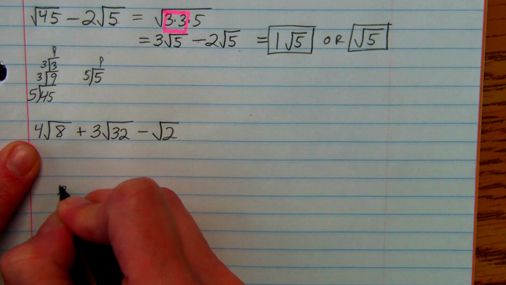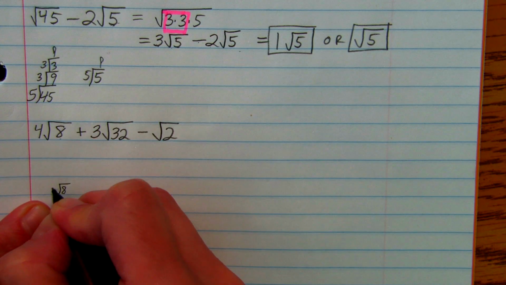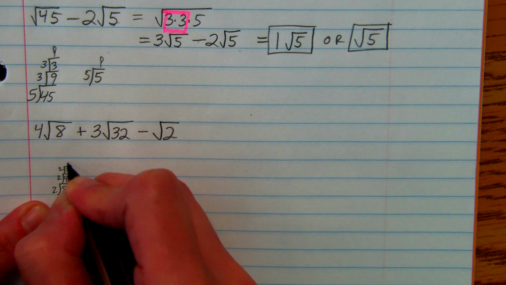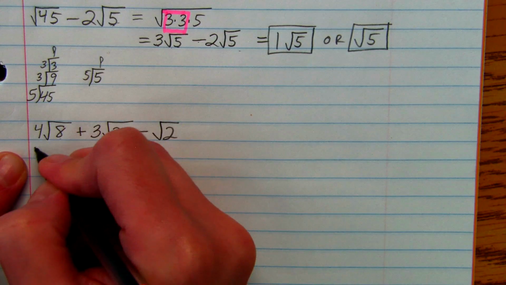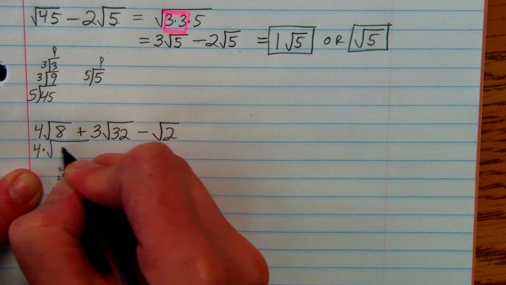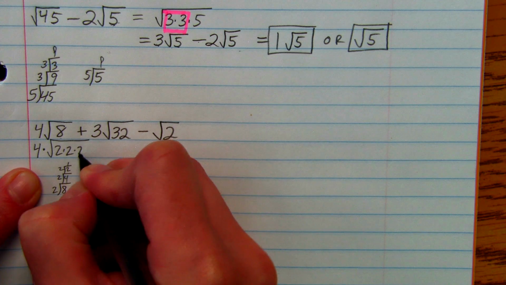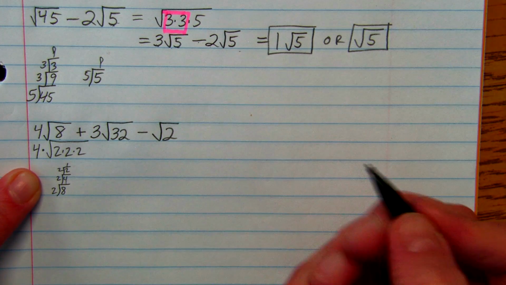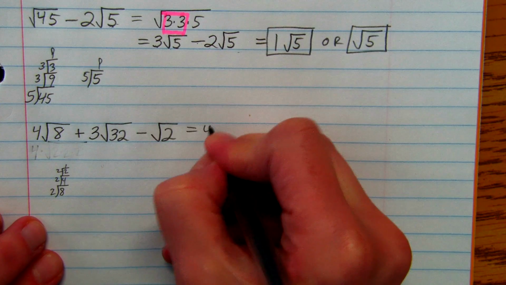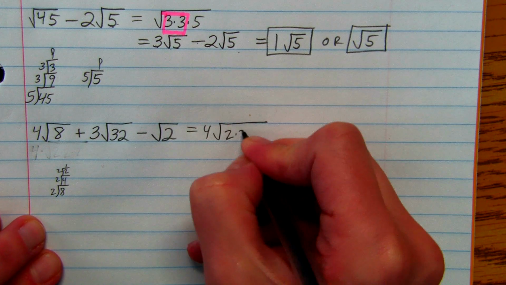So 8, what prime number goes into 8? 2. Then I get 4, divide by 2, I get 2, divide by 2, I get 1. So there's already a 4 out there, and then I'm going to have 2 times 2 times 2. Maybe I should do this over here so I have room. So over here we'll have 4, and then we have the square root of 2 times 2 times 2.